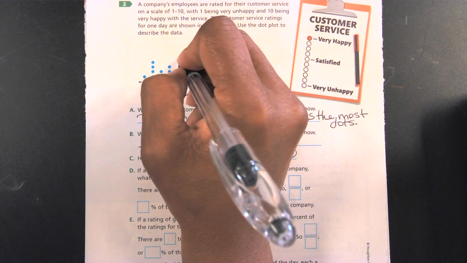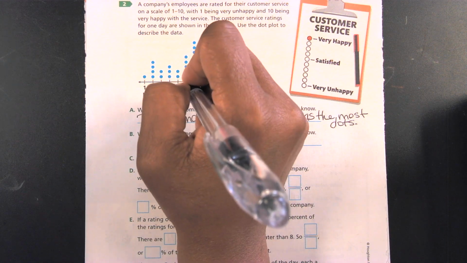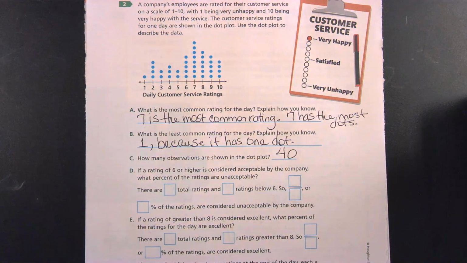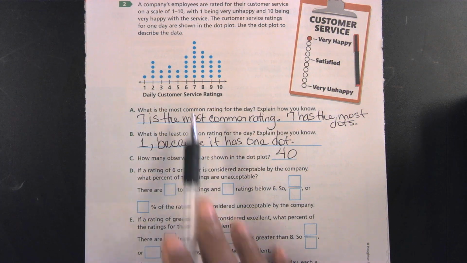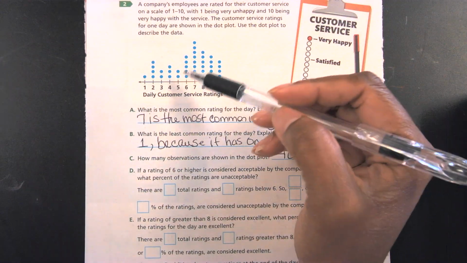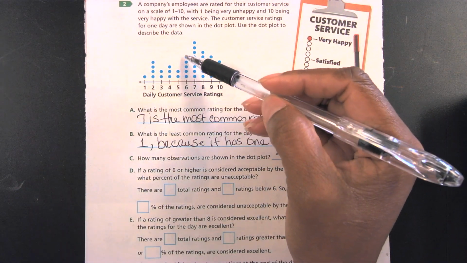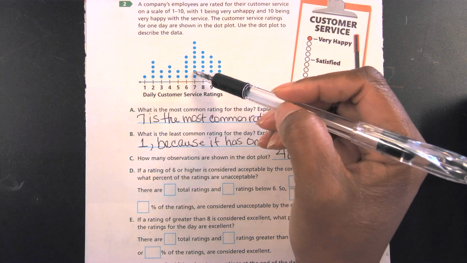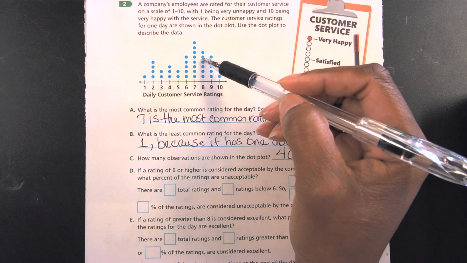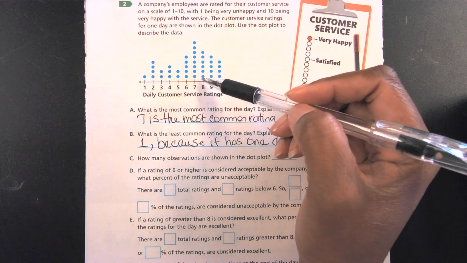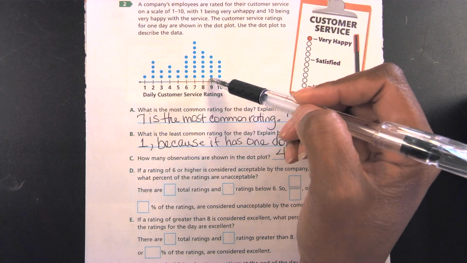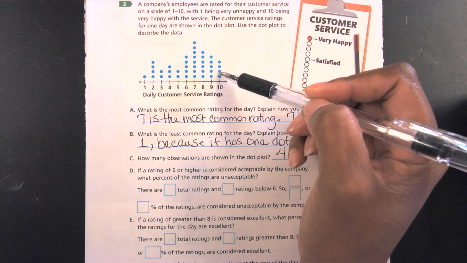So all the ones that have a six or higher rating are here, six and on over. So the way that we're going to do the percent is to count all the ones that are six or higher. So if I'm counting six or higher, 1, 2, 3, 4, 5, 6, 7, 8, 9, 10, 11, 12, 13, 14, 15, 16, 17, 18, 19, 20, 21, 22, 23, 24, 25, 26, 27.